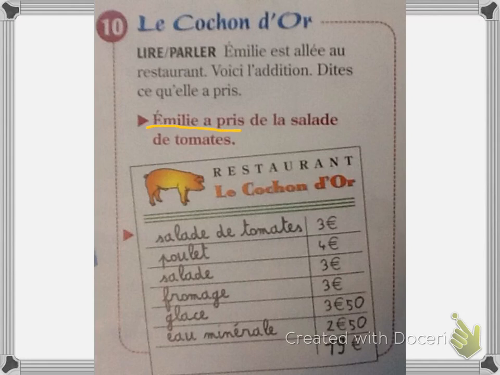And again, because she's probably not eating the restaurant out of any of these, we're always going to use a partitive article du, de la, or de l'apostrophe. So our example becomes Émile a pris de la salade de tomate. And if you want to say, instead of Émile, you could just use elle, if you'd like.